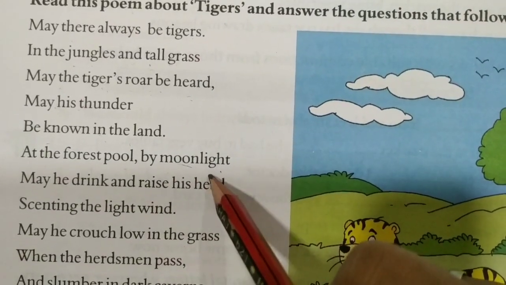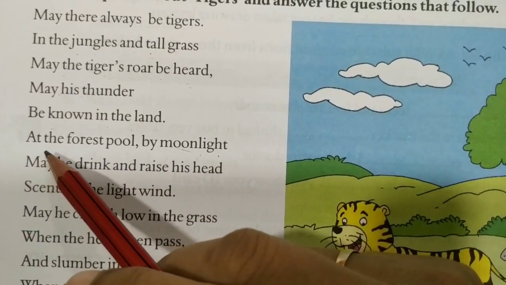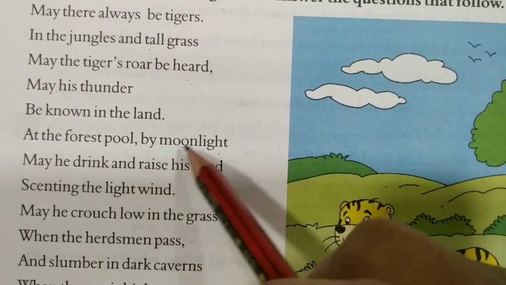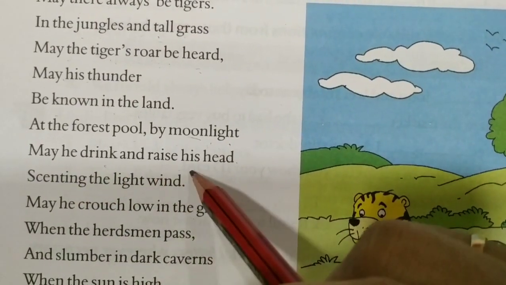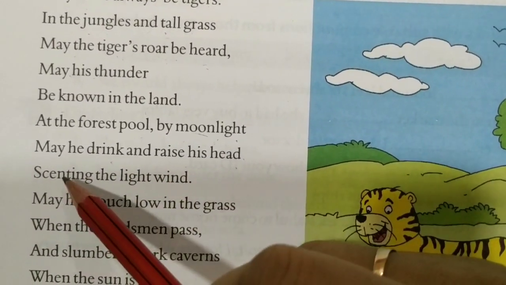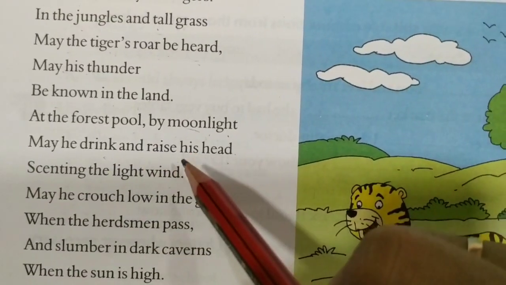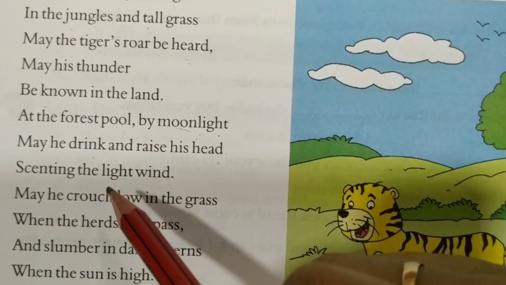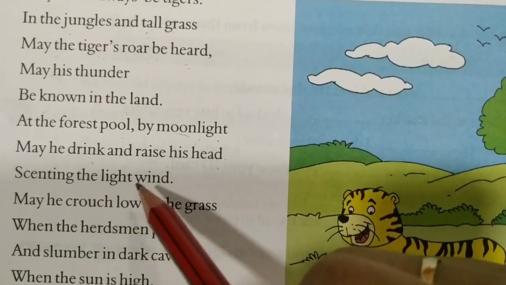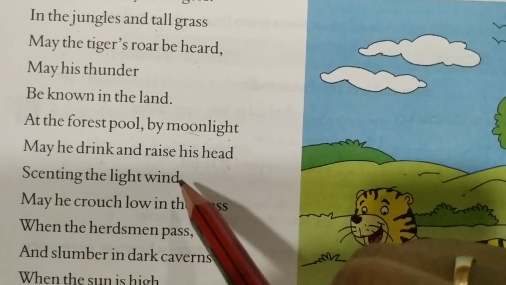At the forest pool by moonlight. Moonlight is what? Again, when do you see the moon? At night. So talking about night. At the forest pool by moonlight. May he drink and raise his head, scenting the light wind. So in the jungle, when he drinks water and raises his head, what? He gets the scenting of the light wind, the perfume, the light fragrance of the wind.